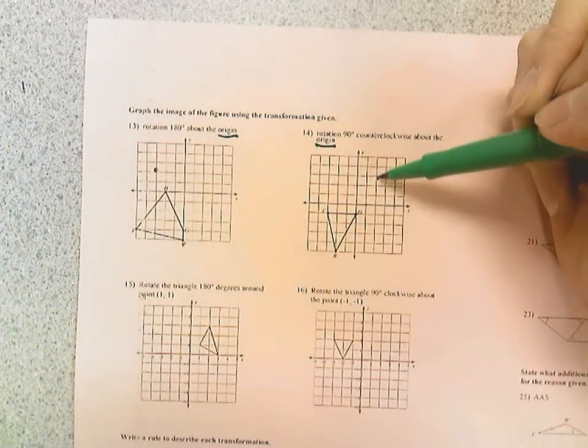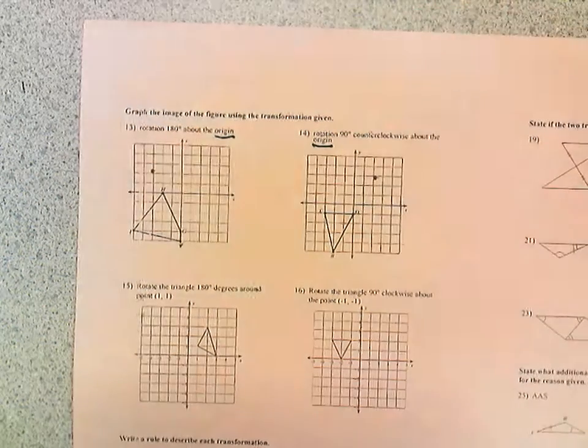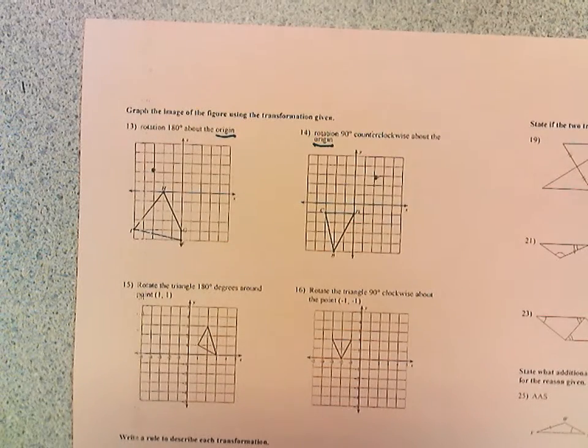There's these cute little dots, but just ignore them. They're errors from the copy machine, so don't worry.